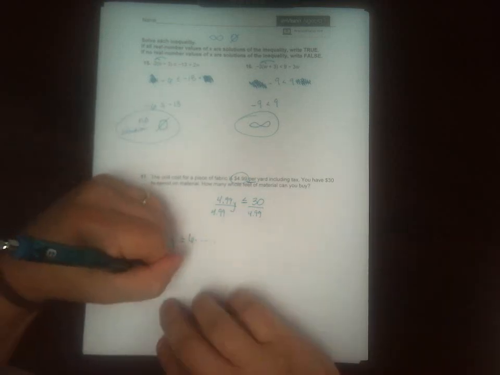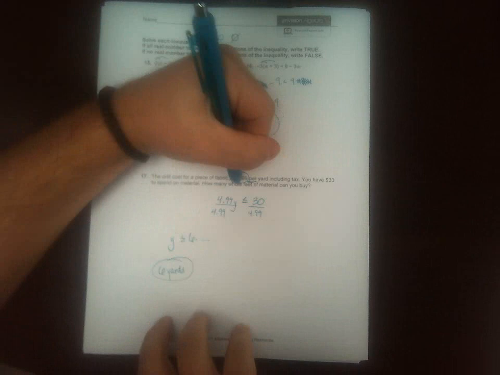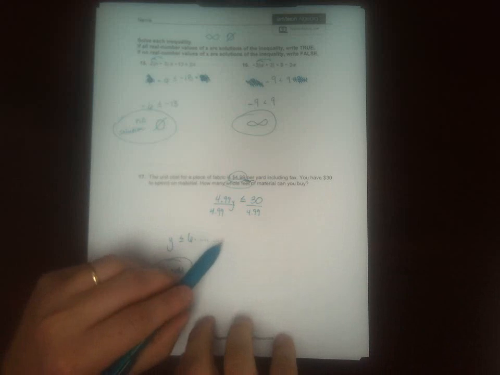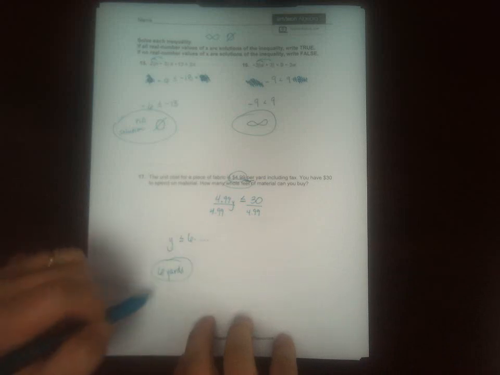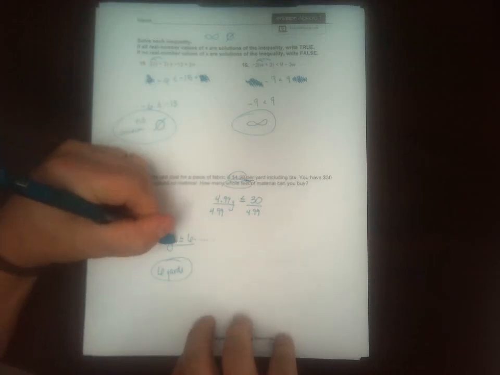So the most we can purchase is 6 yards, because it says how many whole feet. You're not allowed to buy partial feet, so we can't buy the 6 point something. We can only buy 6. Because y can be less than or equal to that 6 point something, so y can definitely be equal to 6.